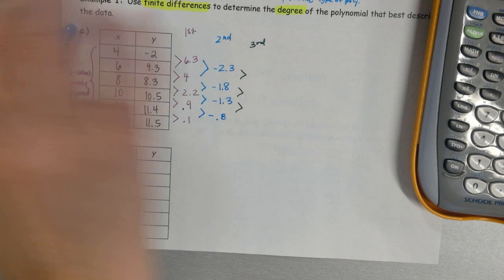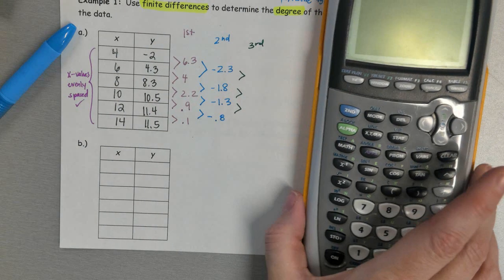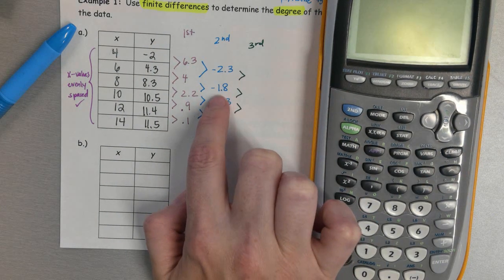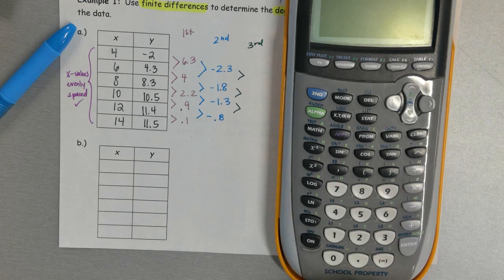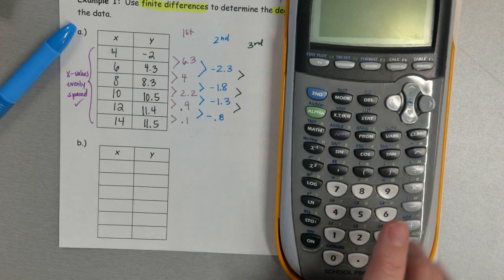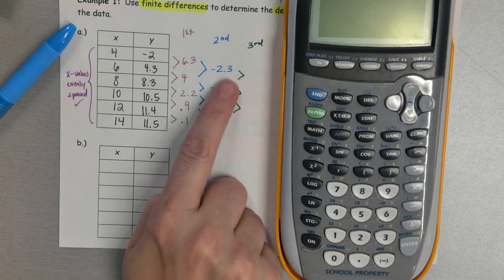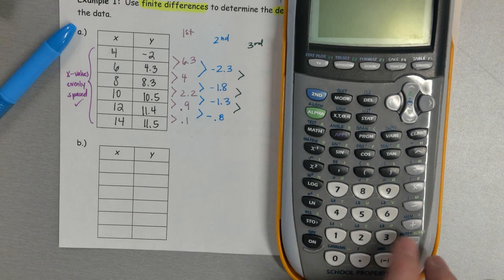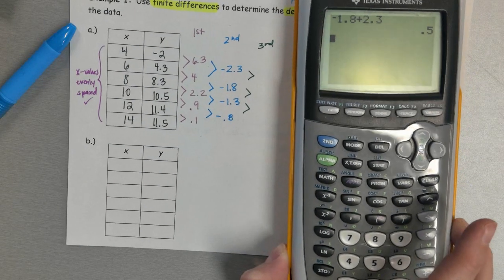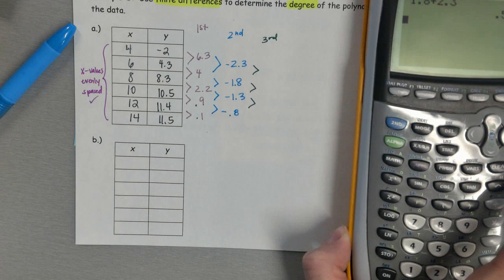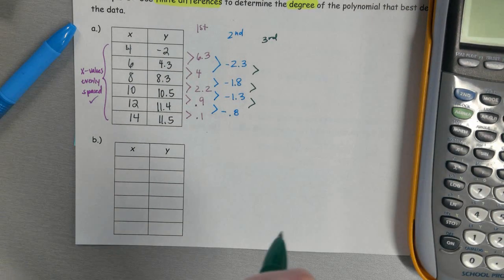Sometimes I write those first. Okay, and then it's negative 2.3 to negative 1.8. You're actually going up here, so it should be positive. So this is negative 1.8. If you guys want to skip the minus and negative and just put plus 2.3 because you know that's what's going to happen, that's fine, instead of doing the minus and negative in your calculator.